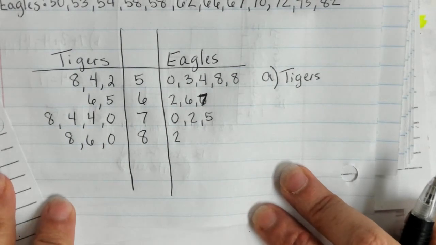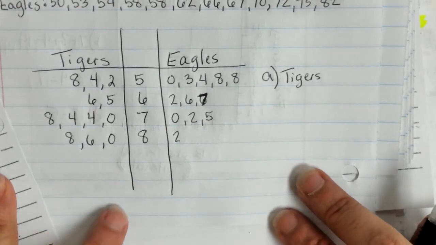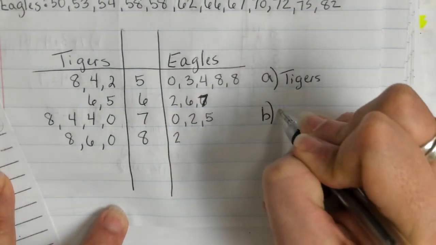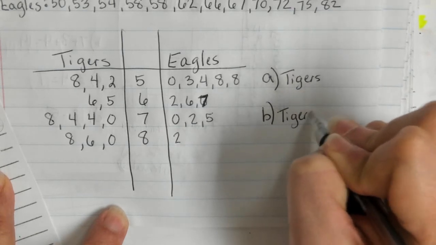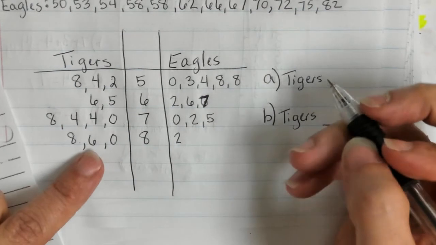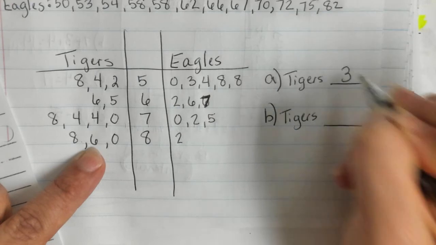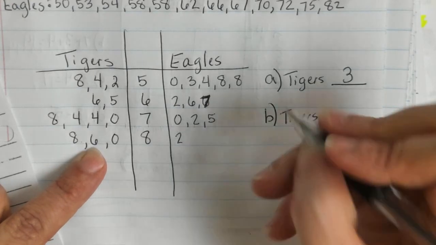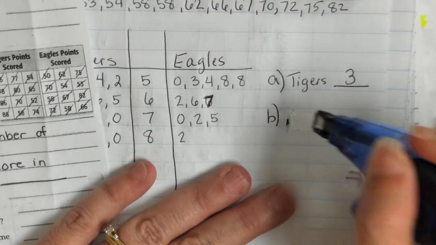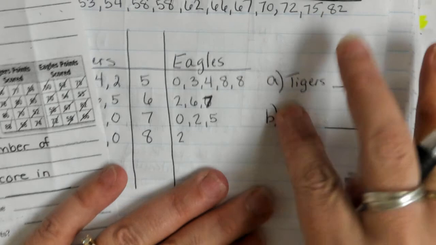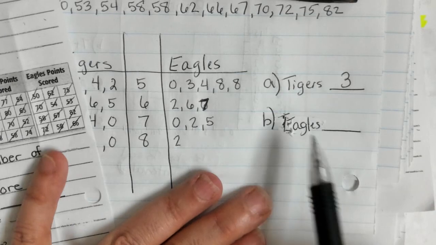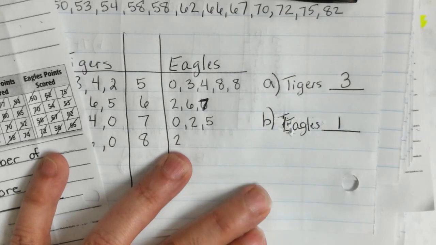And then letter B says, how many times did the Tigers score in the 80s? So Tigers scored 1, 2, 3. Tigers scored 3 times in the 80s. And the Eagles, this side is the Eagles. And the Eagles scored 1 time in the 80s.